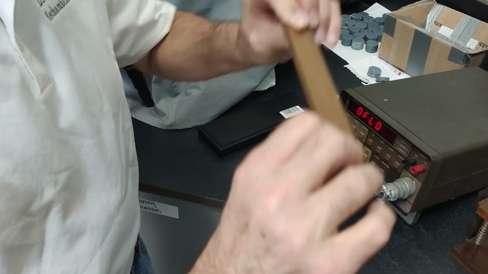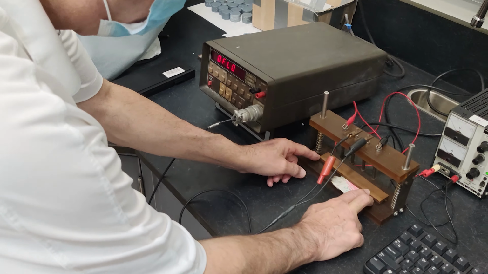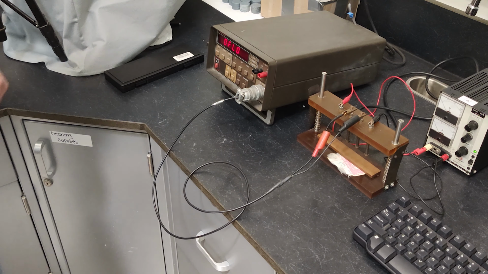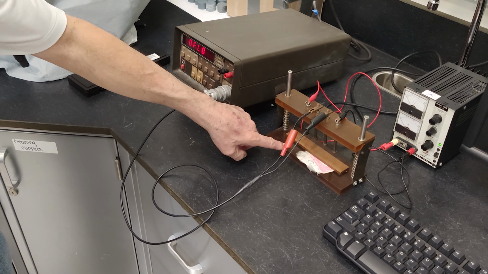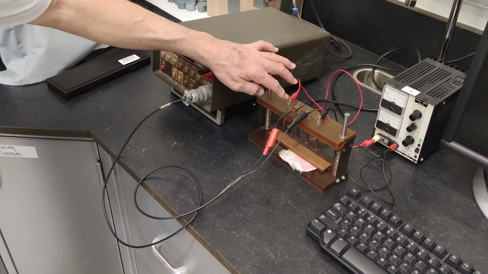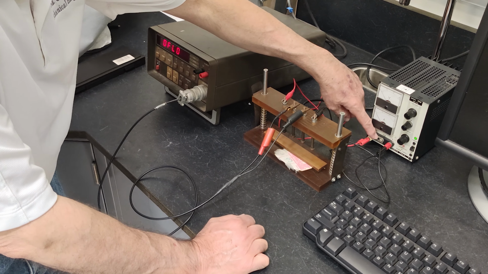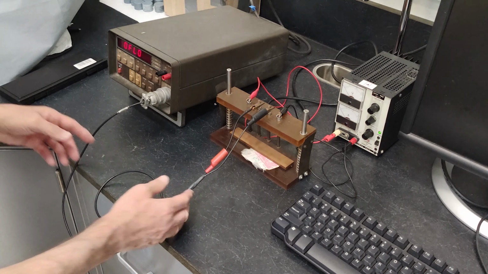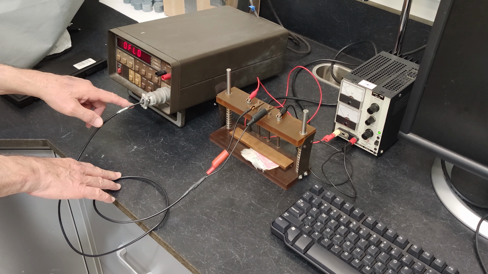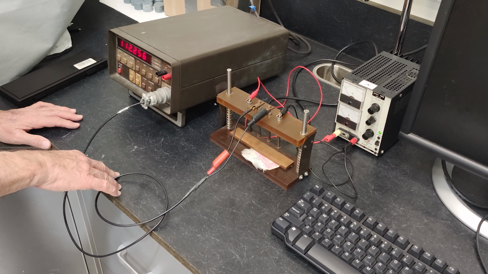Now I'm going to take the sample and put it in this sample holder. This is a 4-probe sample holder. These are the stands. This is the base. These 2 knobs go to an ammeter. These 2 knobs go towards a voltmeter. I'm going to read in millivolts.